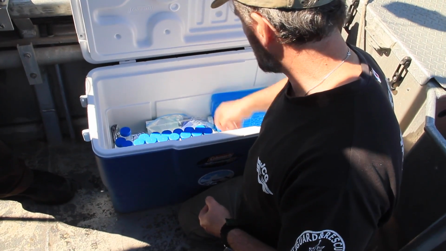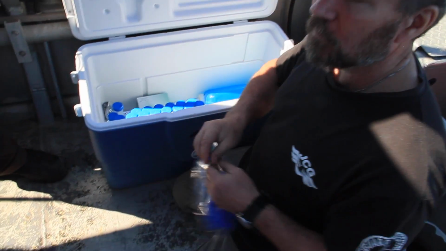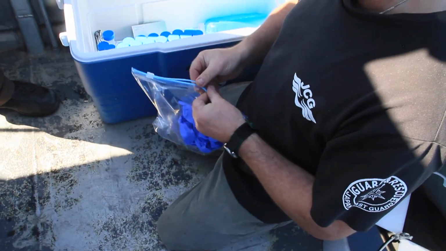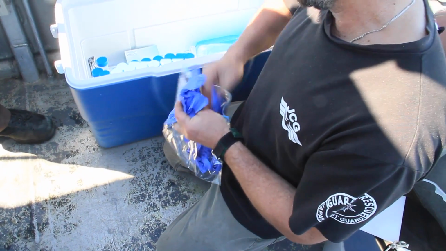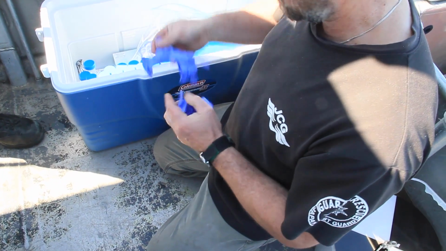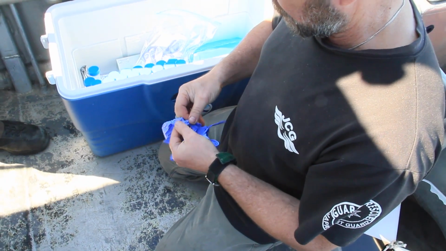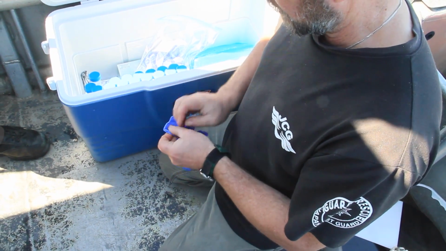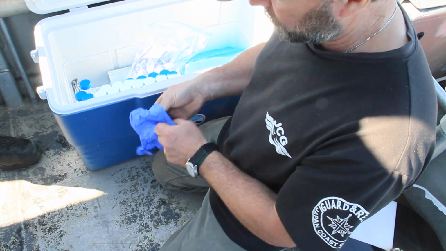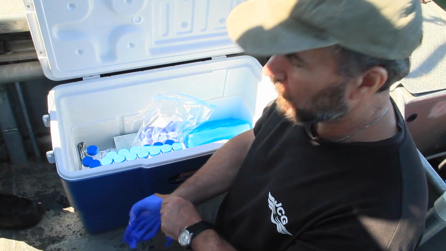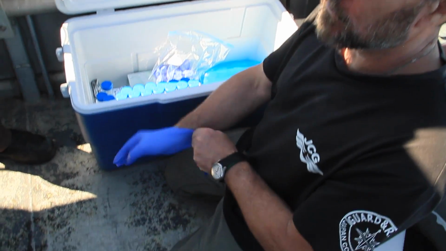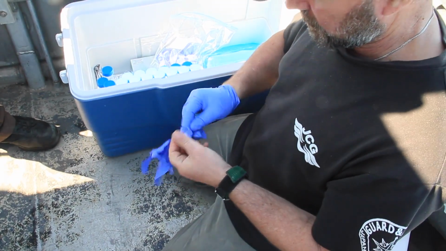When we do nutrient samples, we wear gloves, and there will be gloves provided in the kit. If you end up getting extra gloves later, they should be gloves that are dust-free, so they have no talcum powder on them. That tends to spoil the sample a little bit.